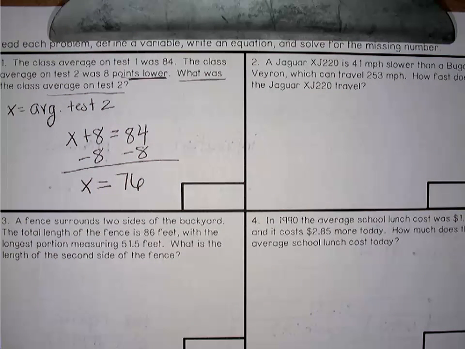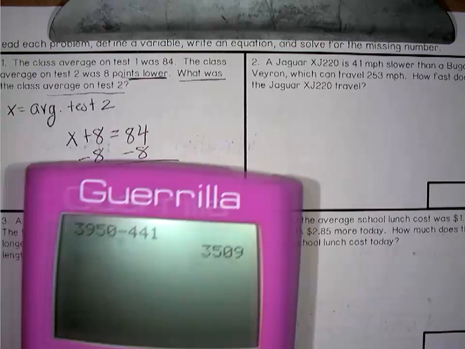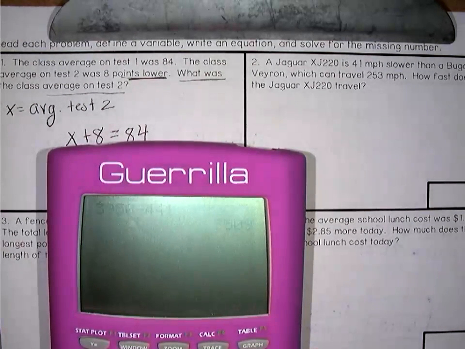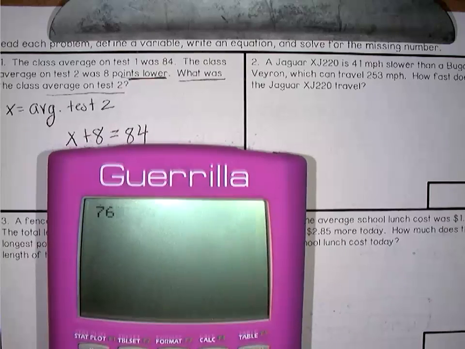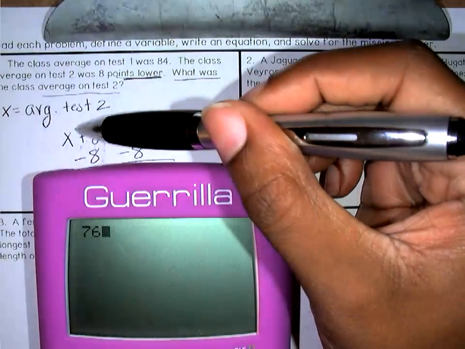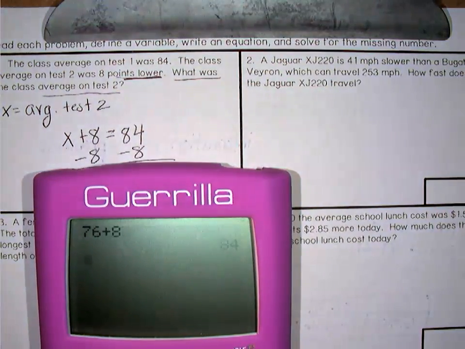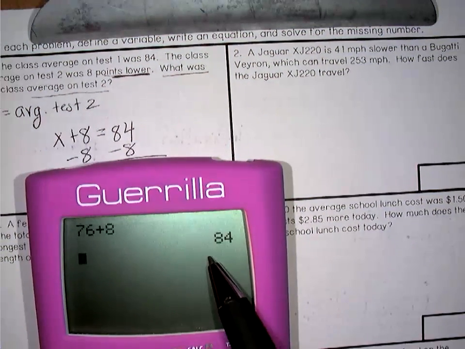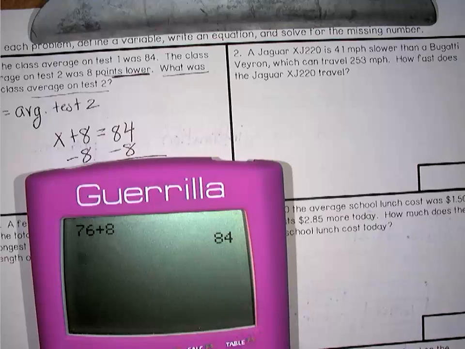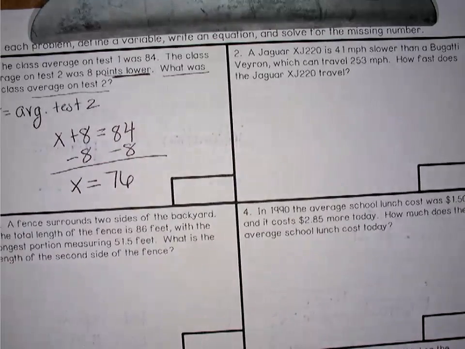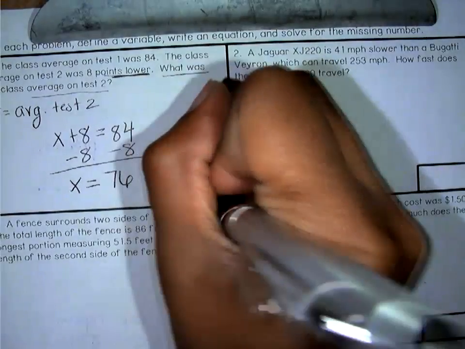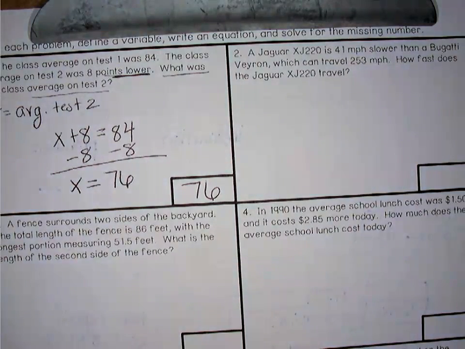To check it, go ahead with your calculator. You know your average now is 76. So if you were to put 76 right here where x is, so it'll be 76 plus 8. So let's see what we get. And you still get 84. All right, that's to check your work. All right, so you could put right there, the answer is 76.